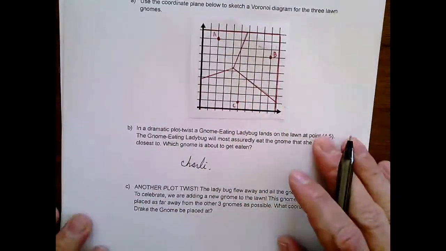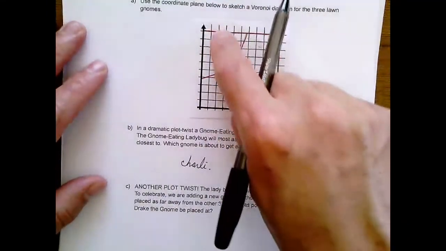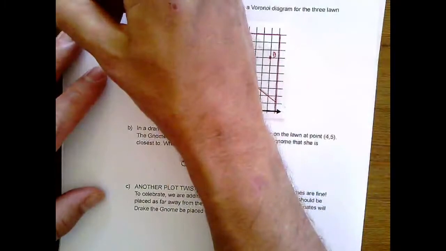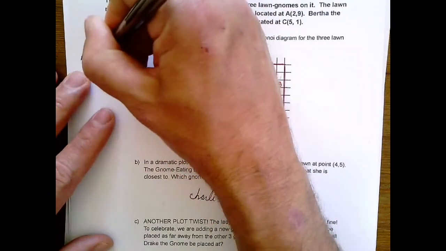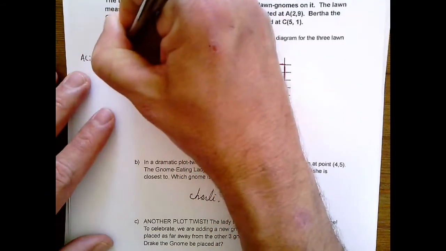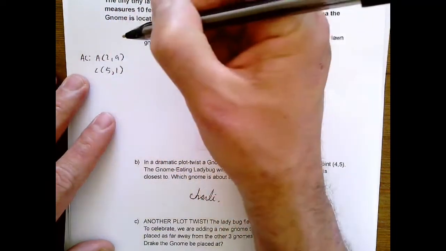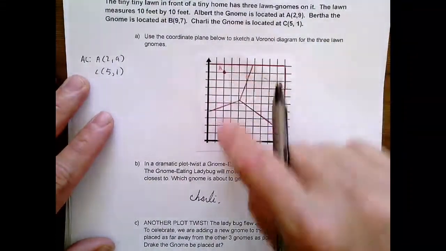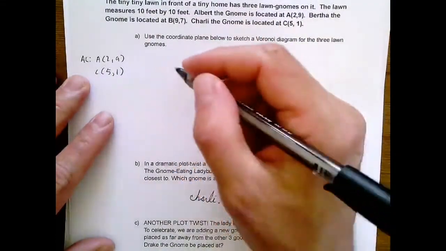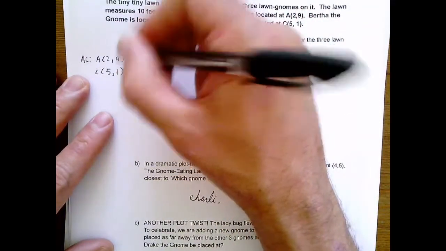Okay, so I'm going to do AC. I need to find the perpendicular bisector equation of AC. Let me scoot this up so we can see it. I'm going to write AC. I know point A, which was given to me, is (2, 9). And I know point C, which is given to me, is (5, 1). First I've got to find the slope of AC. To find the slope, I take the change in y. Well, how does 9 become 1? That's minus 8.